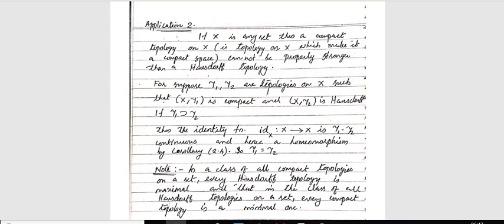That is, if you're taking a collection of compact topologies on a set, then every Hausdorff topology is a maximal element, and in the class of all Hausdorff topologies on a set, every compact topology should be a minimal element.